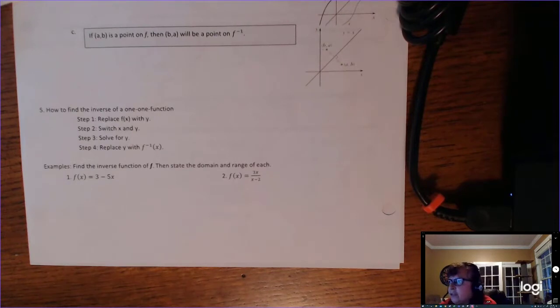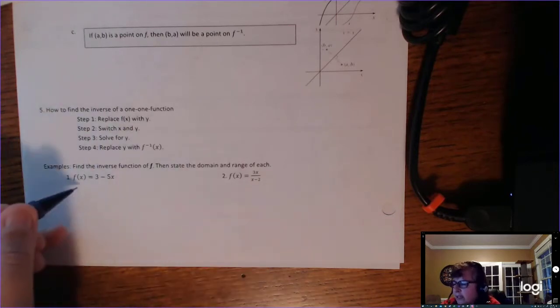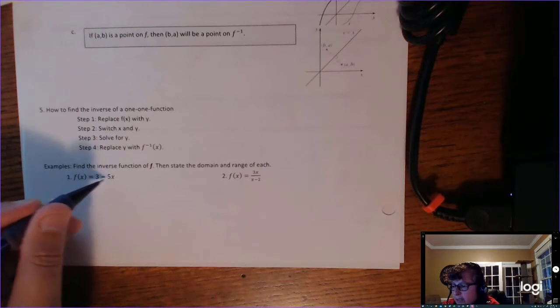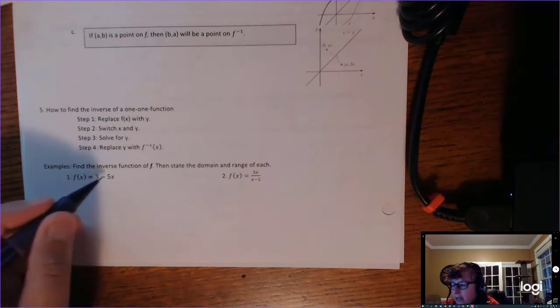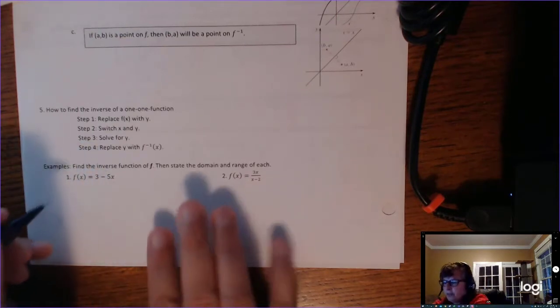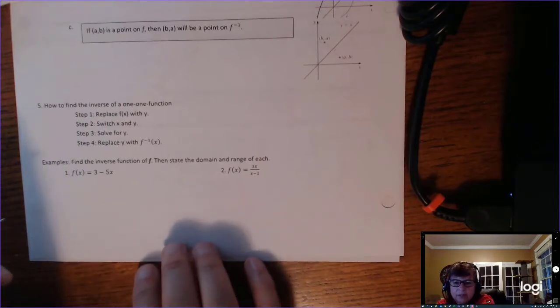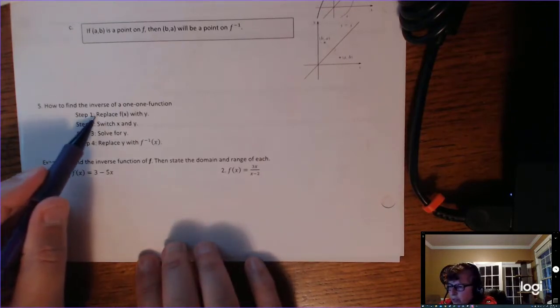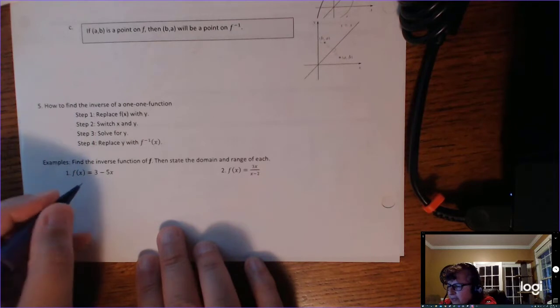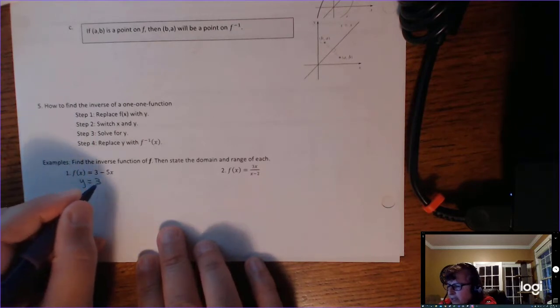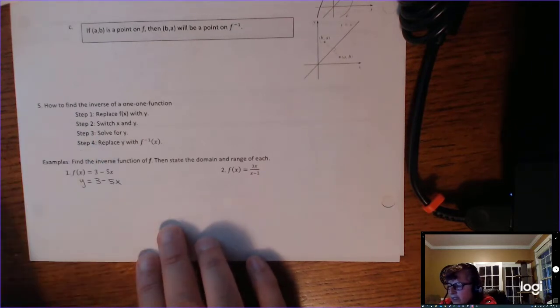How do we algebraically find the inverse of a one-to-one function? Well, the steps are listed there. And so I'm just going to go through the first one with you. We have a linear function. Okay, that's going to form a line. y equals mx plus b. Slope is negative 5. y-intercept is 3. So it has an inverse because it's one-to-one. So step one, what you're going to do is just replace this f of x with y. We like to do that anyway, right?